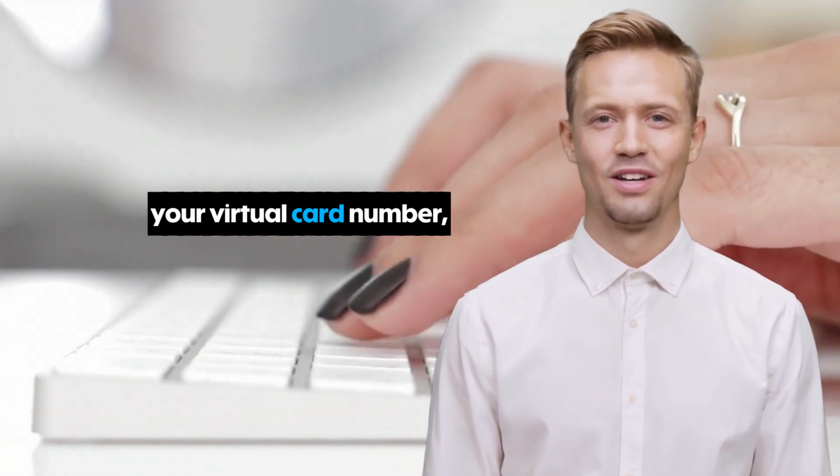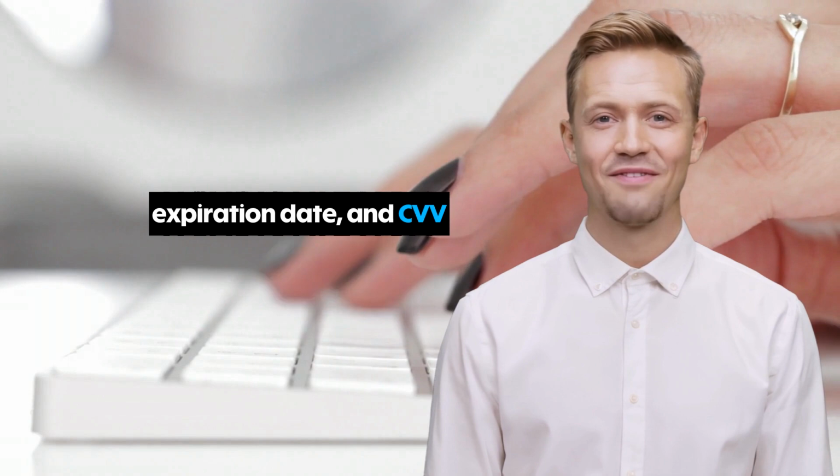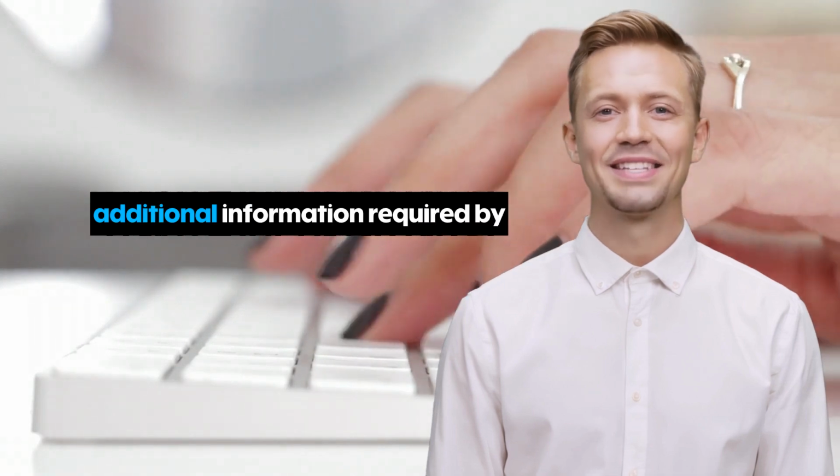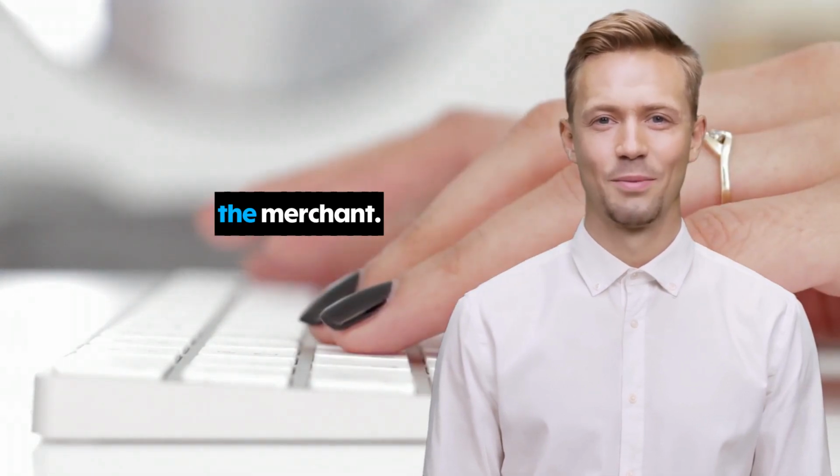Step 9. To make an online purchase, enter your virtual card number, expiration date, and CVV at the payment checkout page. Step 10. Complete the transaction by confirming the payment and entering any additional information required by the merchant.